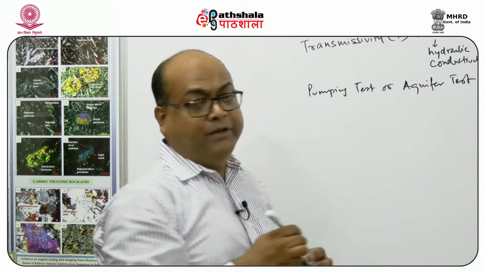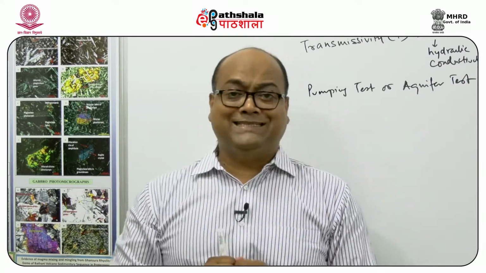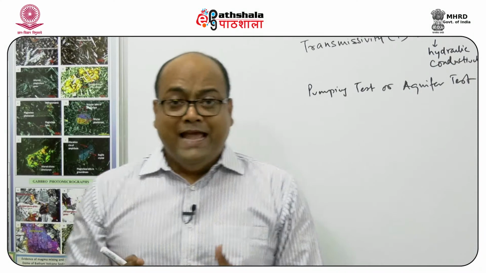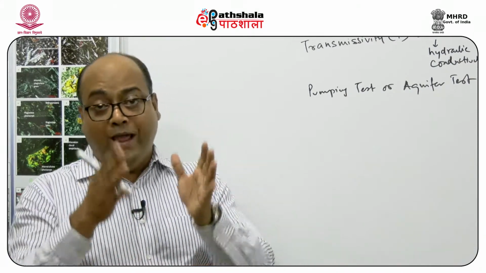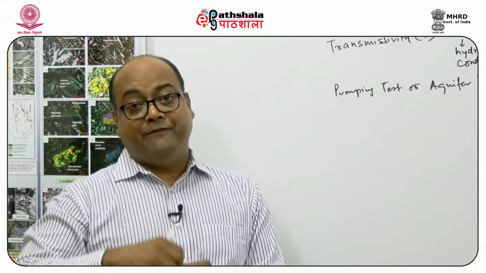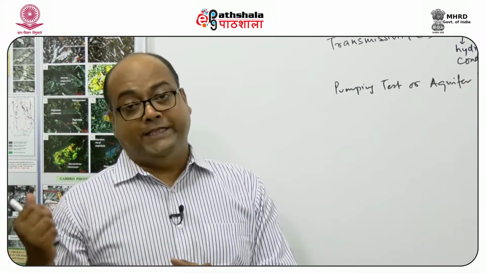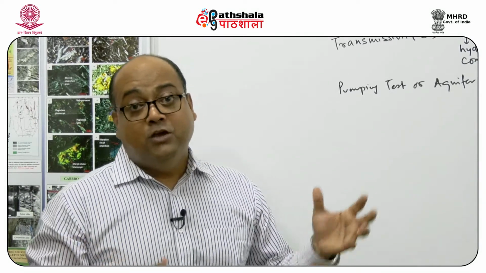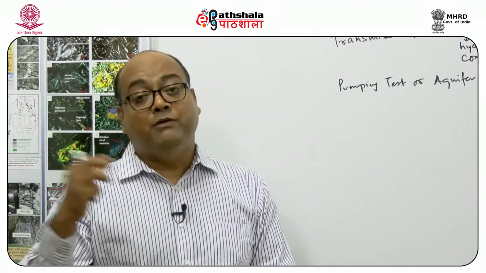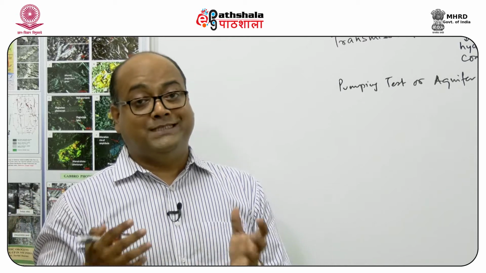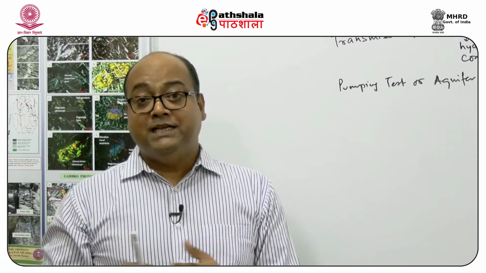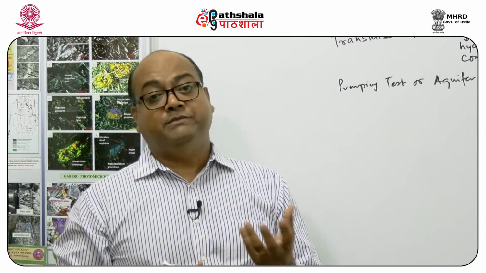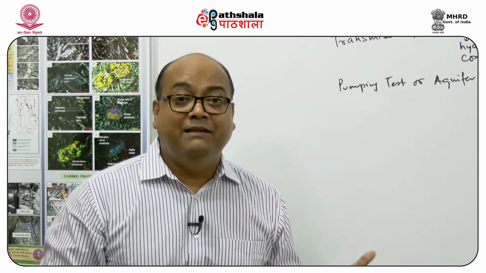Very simply put, we go to the field, and we have a well in which controlled pumping takes place. In a controlled manner, at a fixed volume, pumping of water takes place, and what is looked at is the response of the water table with respect to this pumping. For example, I have a well from which a finite volume of water Q is being pumped out. The measurements are basically the measurements of drawdown, either with time or with distance.